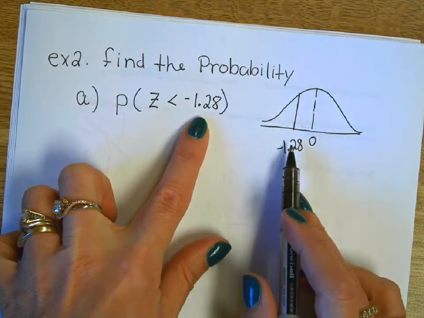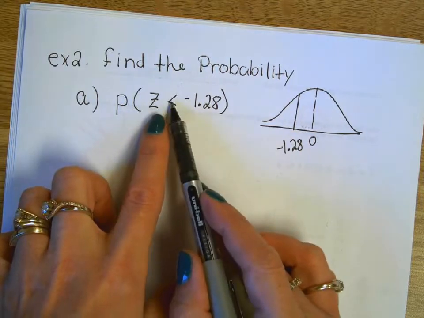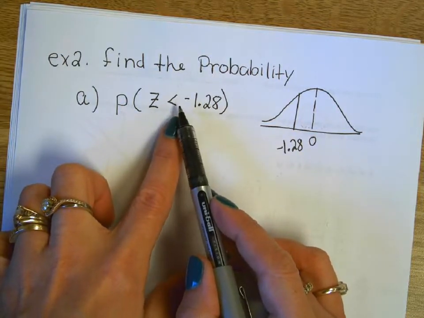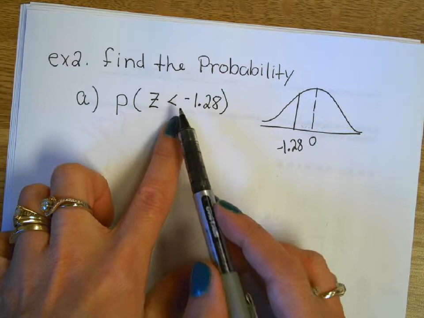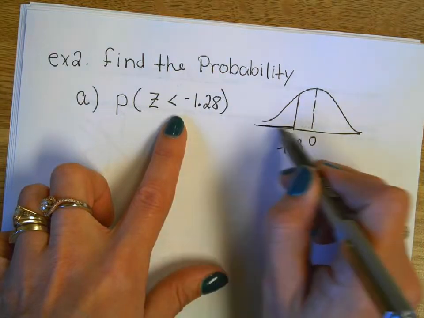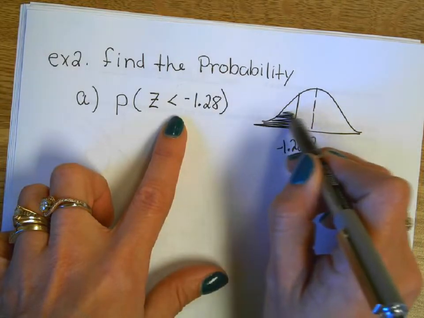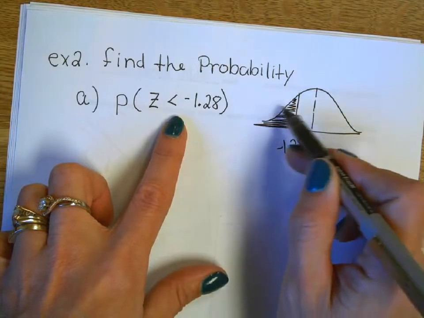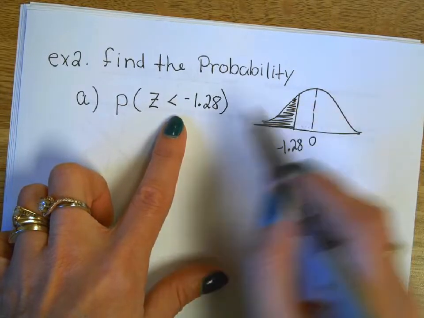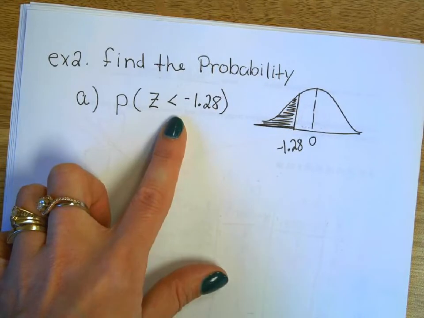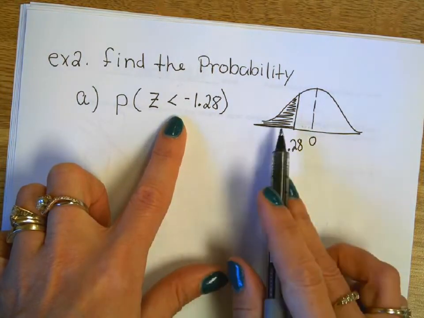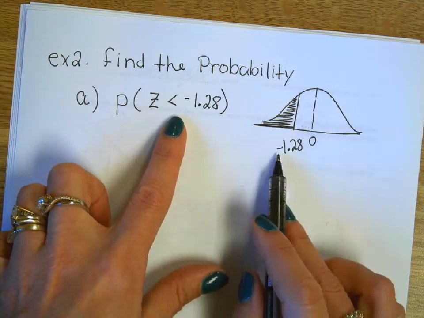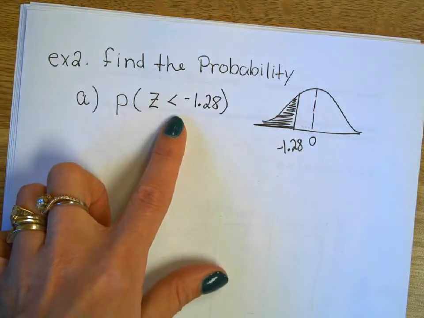And what this question is asking is, what's the probability that a z-score is less than that? So if I was to shade the graph, what side would I be shading? To the left. So if I can find this area, I have found the probability, because area is probability. Well, how do I find this area to the left of -1.28?